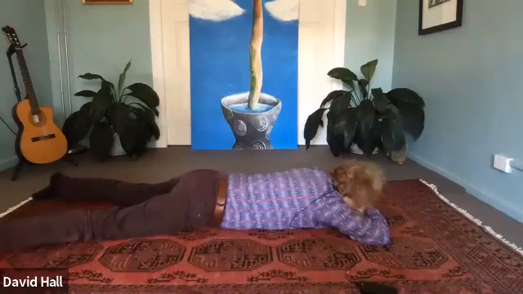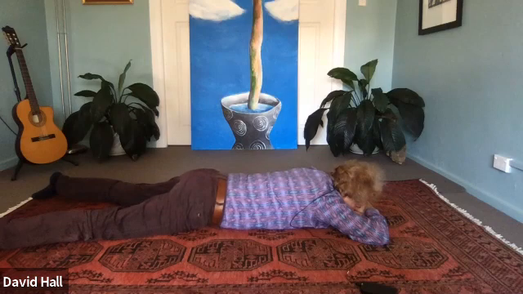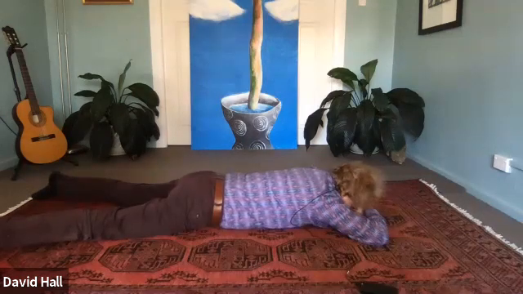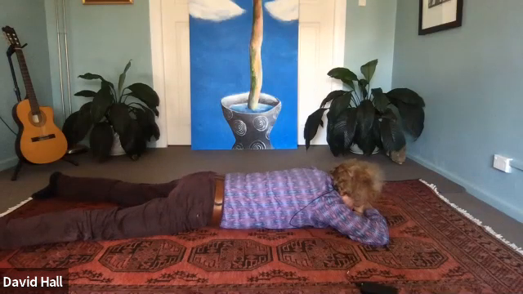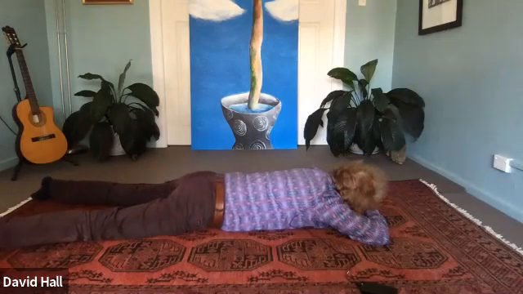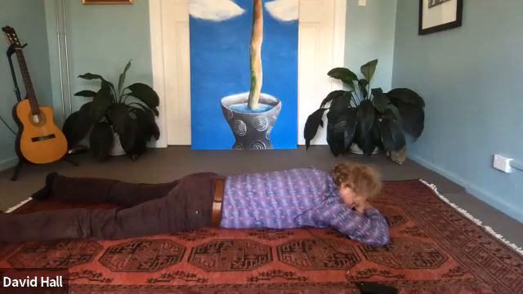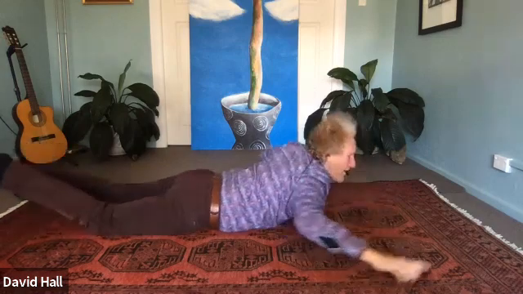So you could really soften through your shoulder girdle, the sides of the rib cage. And then leave that and roll on your back.